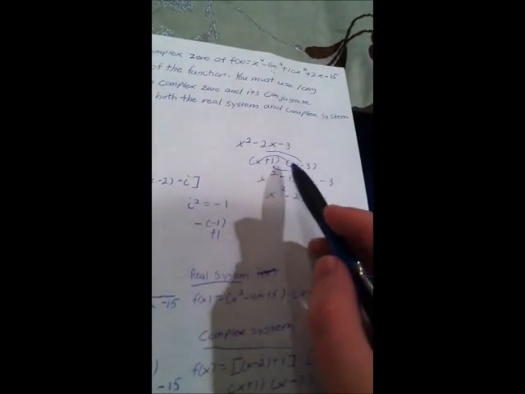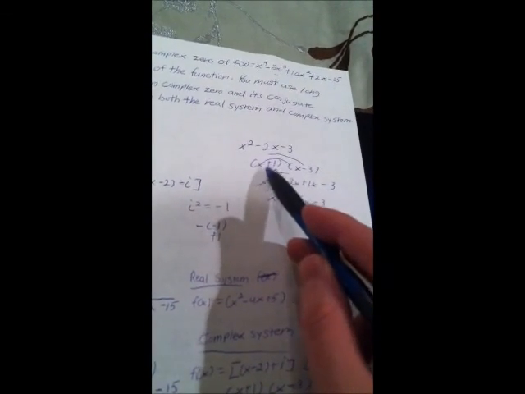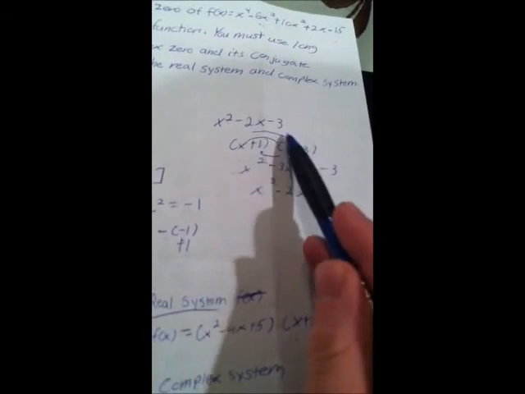And I factored this out into x plus 1 and x minus 3, and then to do a quick check, I just FOILed it and got the same thing that I got up here, and then I just rewrote them as factors, x plus 1 and x minus 3, x minus 2 plus i, and the conjugate of x minus 2 plus i is x minus 2 minus i, and x plus 1 and x minus 3. That is your answer, and that's how you do it.